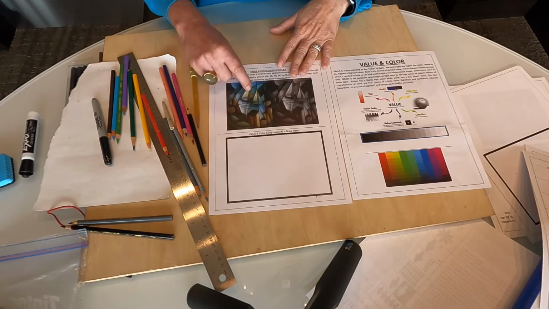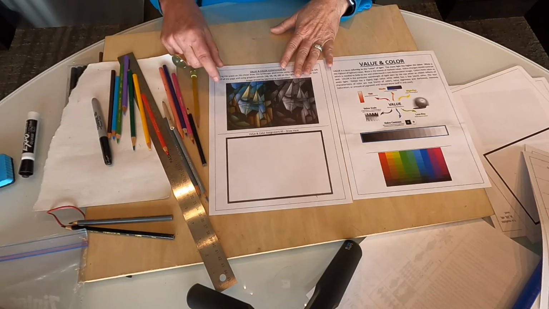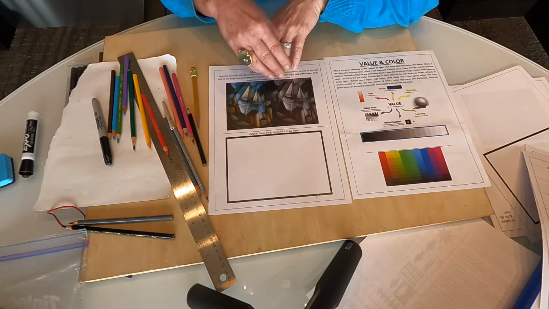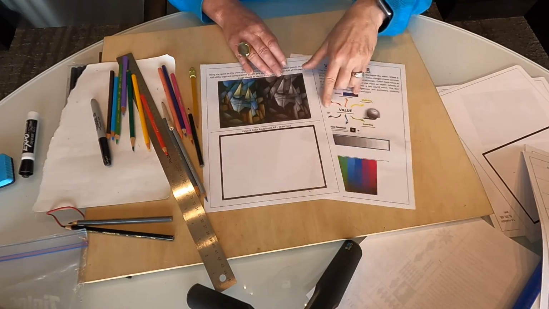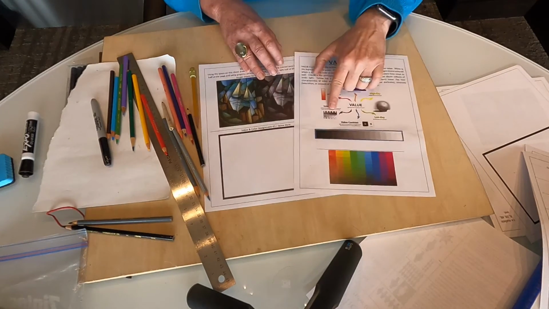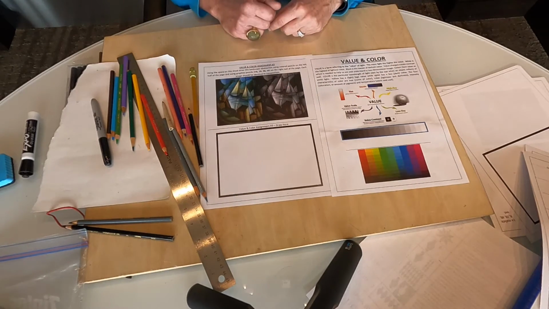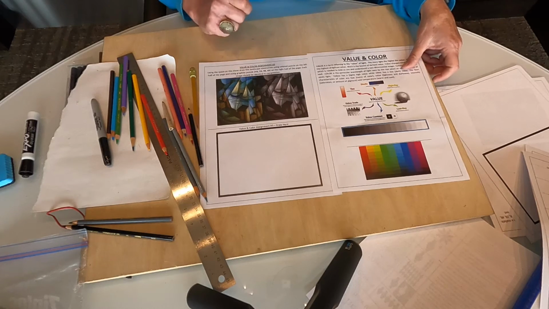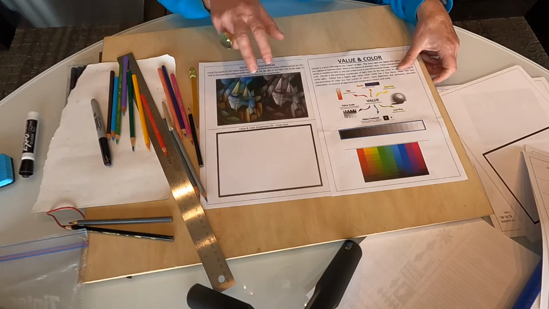So what I want you to do is draw in these lines with your graphite pencil, and then you're going to blend colors on this side, and you're going to do the shaded value scale on this side, and you're going to do that down here. And I hope you will enjoy doing that. Start and think about value and color, because you're going either lighter or darker, and you're either having color or no color.